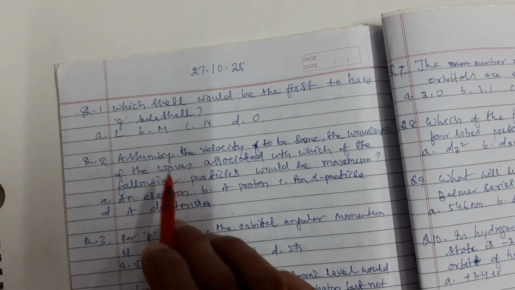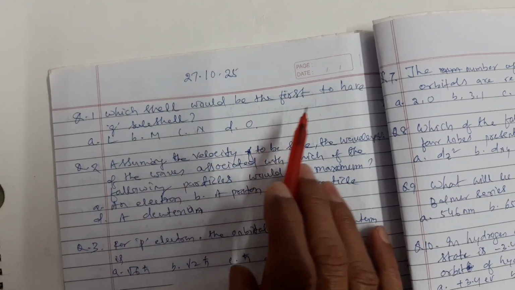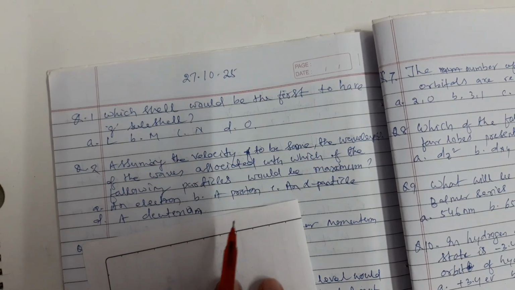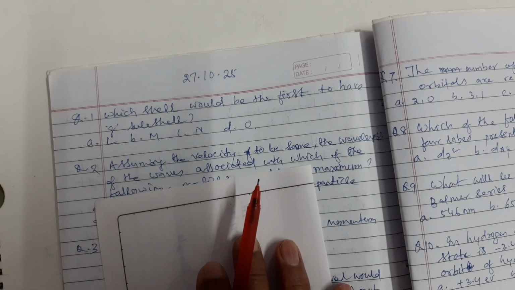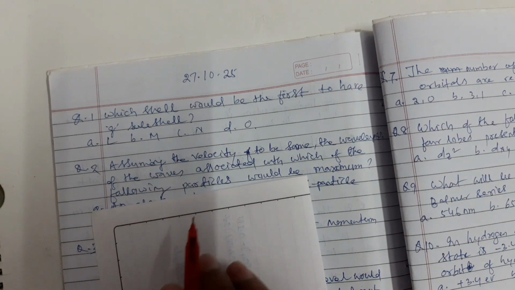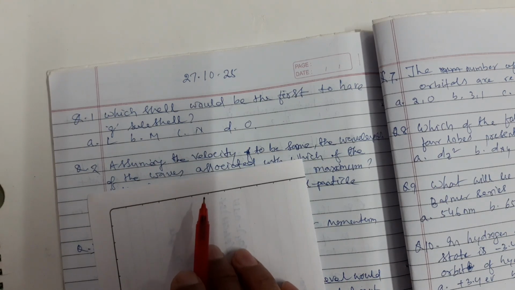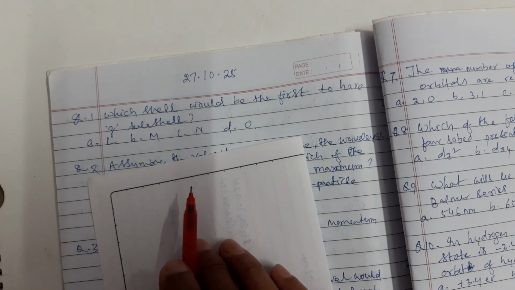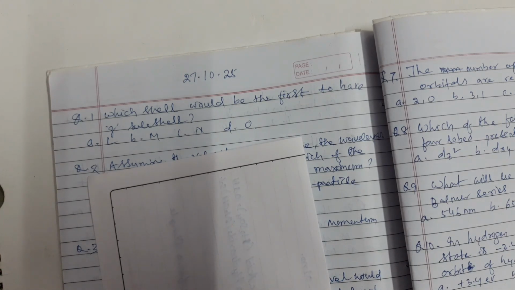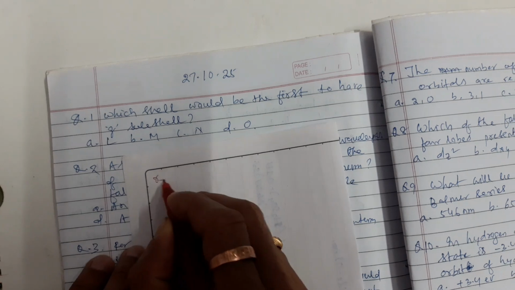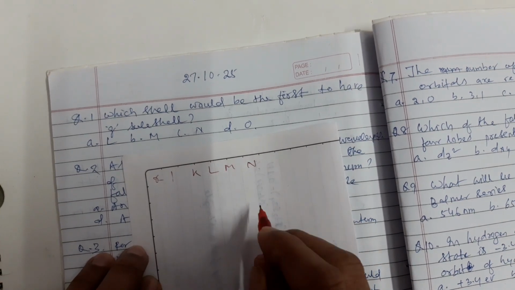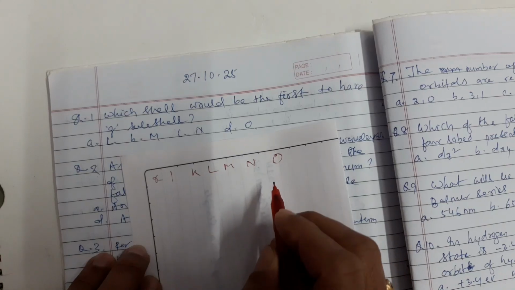The first question: which shell would be the first to have a g subshell? We know s, p, d, f, but we do not know g. Generally the shells are K, L, M, N. Now, after N, which shell is present? That is O. So for question number 1, K, L, M, N, after N there is a shell known as O.